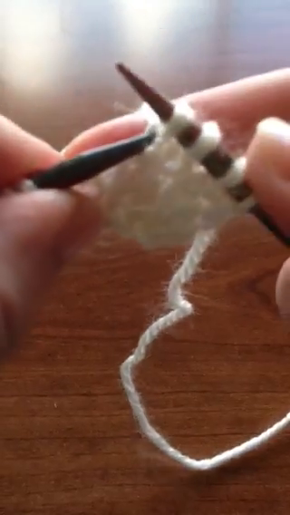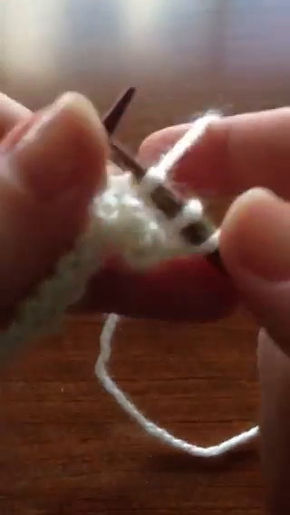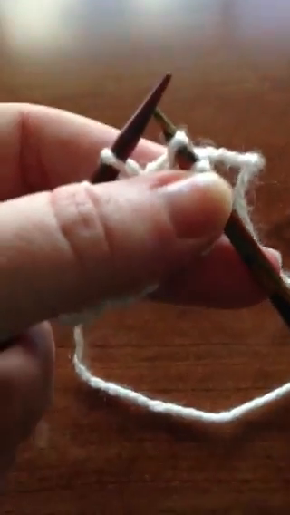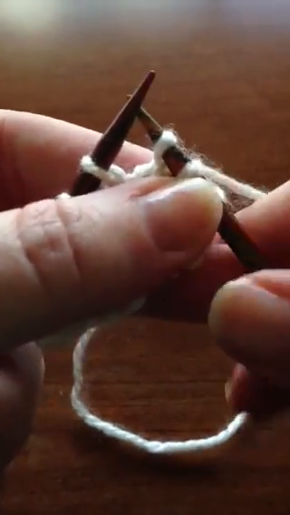So I'll do that again. I'm sorry for the crappy camera work. Bad lighting. I could redo this.